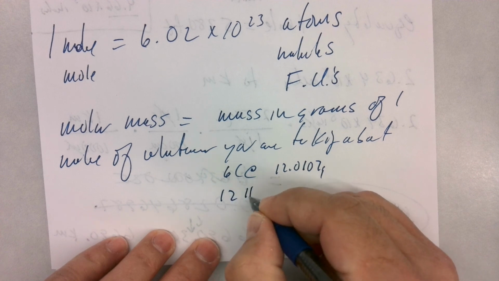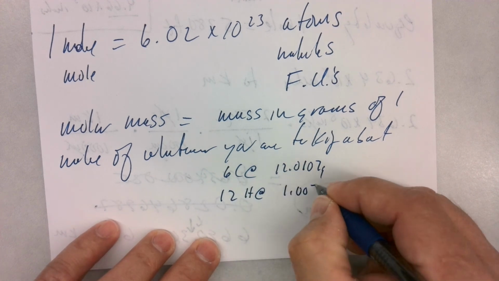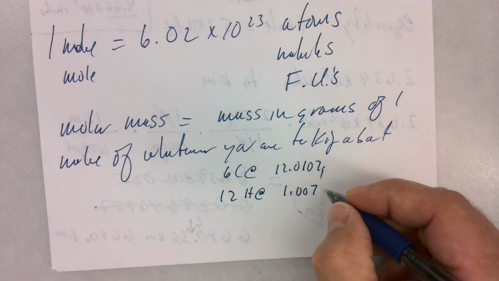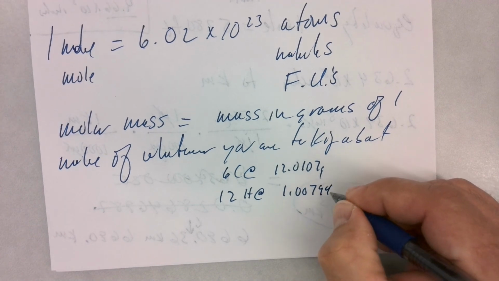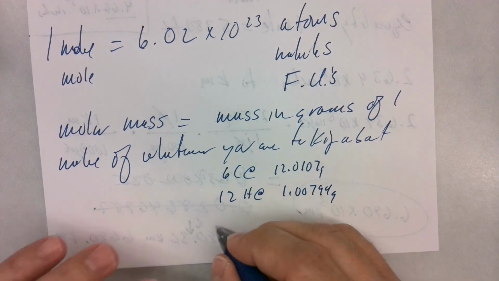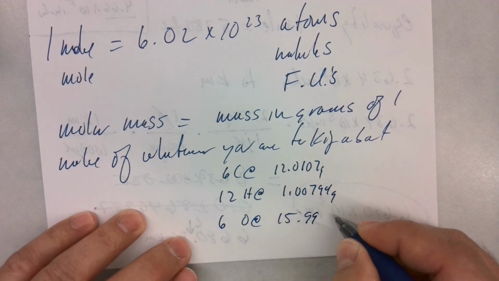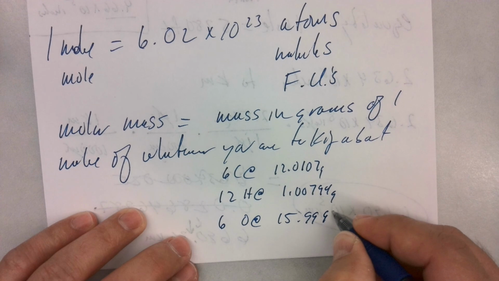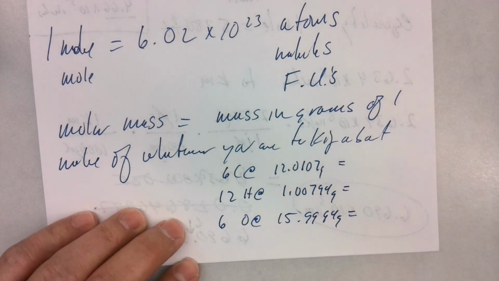And then I've got 12 hydrogens, 12 H's, and an H has a mass of 1.00794 grams. And then I've got 6 O's at 15.9994 grams.